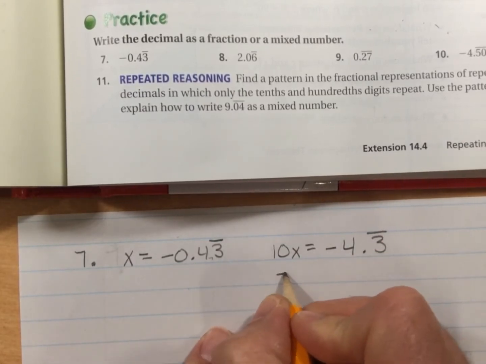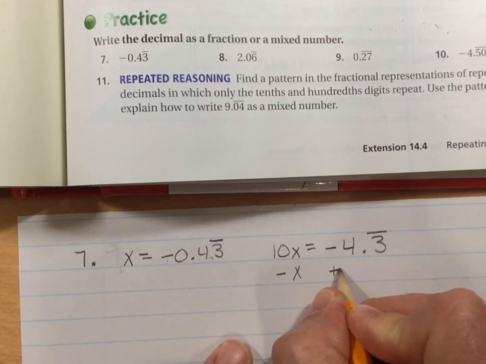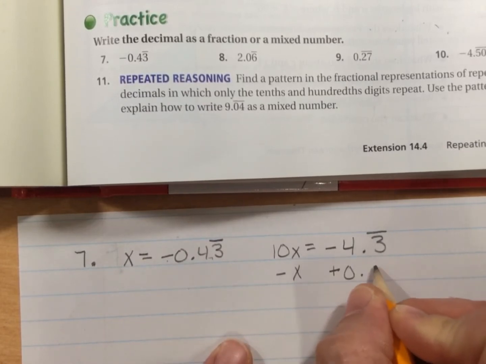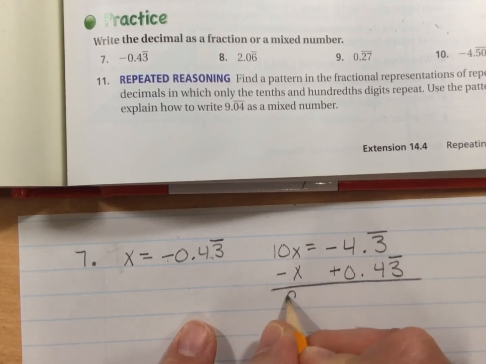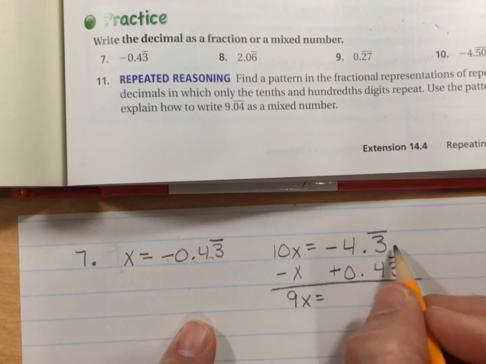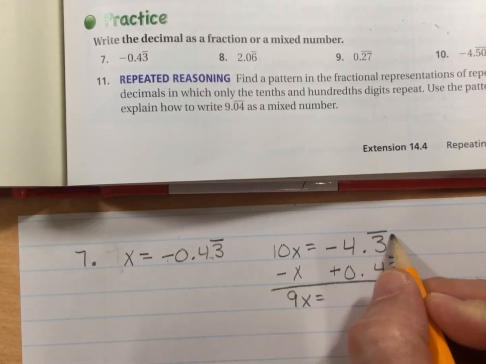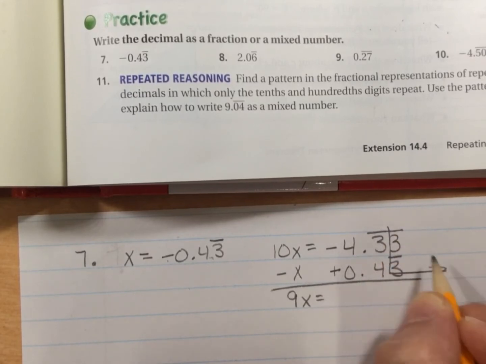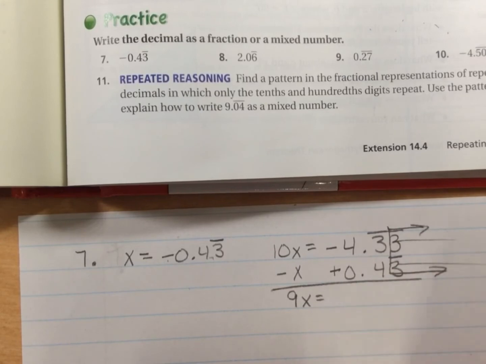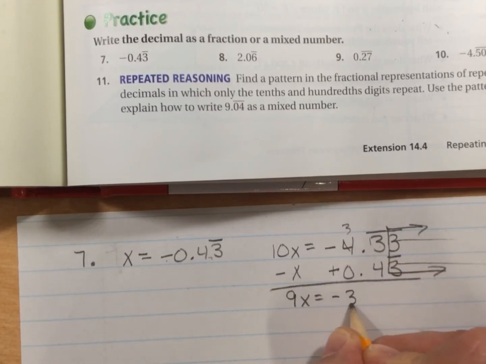Subtract the first equation from the second. I'm subtracting a negative, which is the same as adding. 0.43 repeating. This side, 9x. This side, I'm going to have to, I don't even know if you call it annexing a 3 here, but I know I'm going to put another 3 because it's the 3 repeating, where these go on forever, those cancel each other out. 3 minus 4, so I do have to borrow here, and I get negative 3.9.